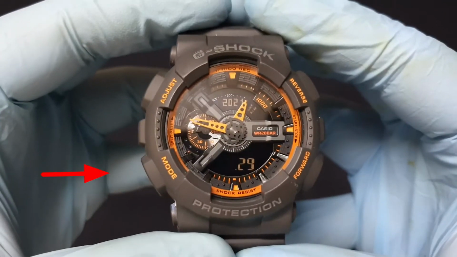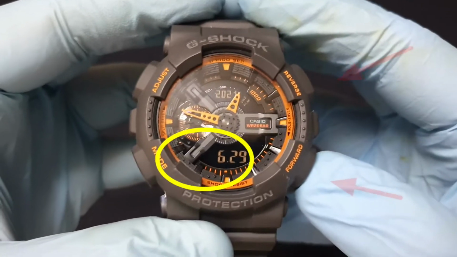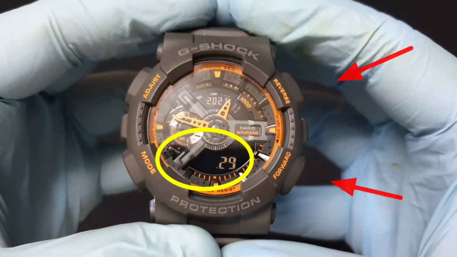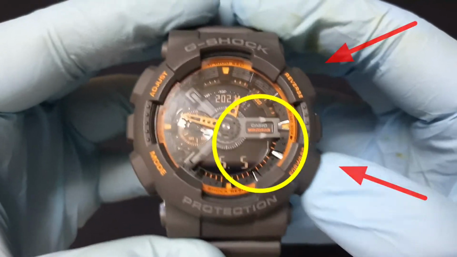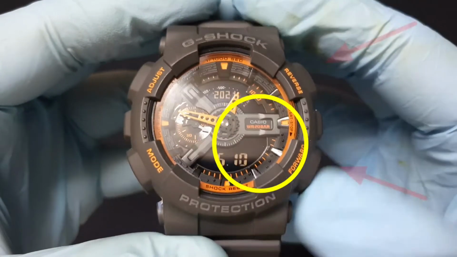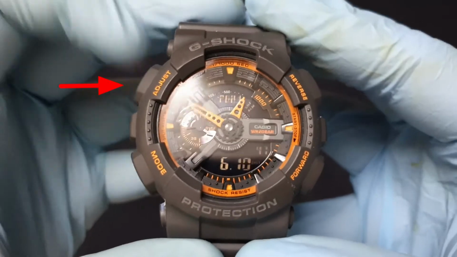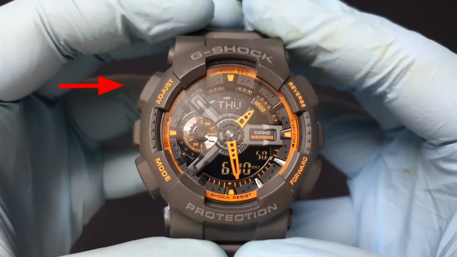Press the mode button and now use the 2 buttons again on the right side to choose the month. Press the mode button and now we're gonna choose the date using the 2 buttons on the right side. To exit the setting, press the adjust button one time.